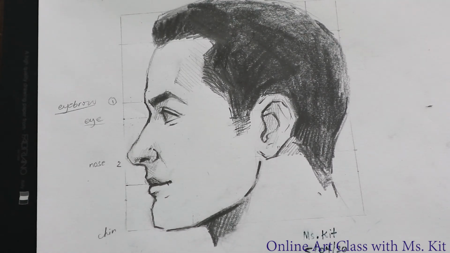Our finished artwork. This is a drawing of a side view face with correct proportion.